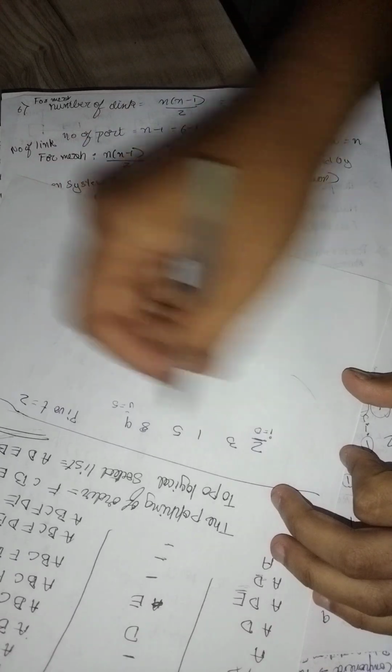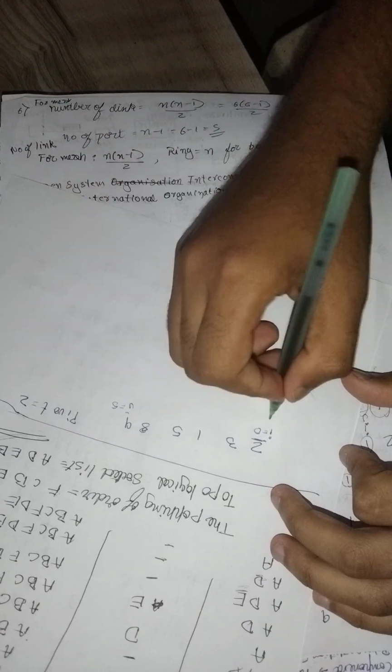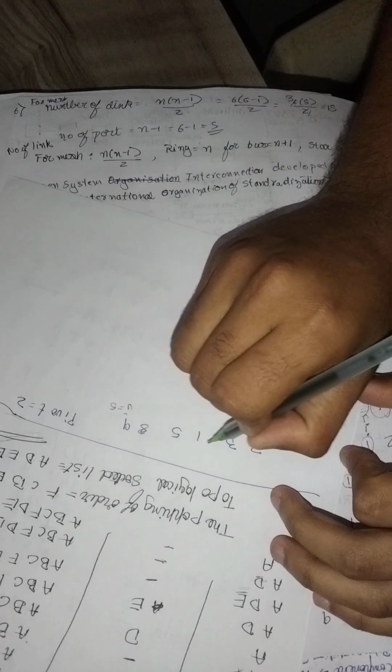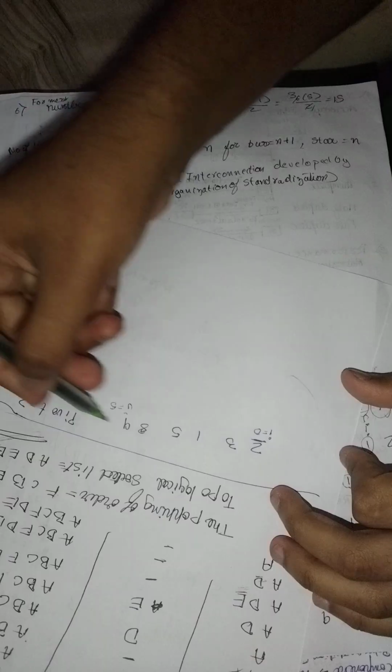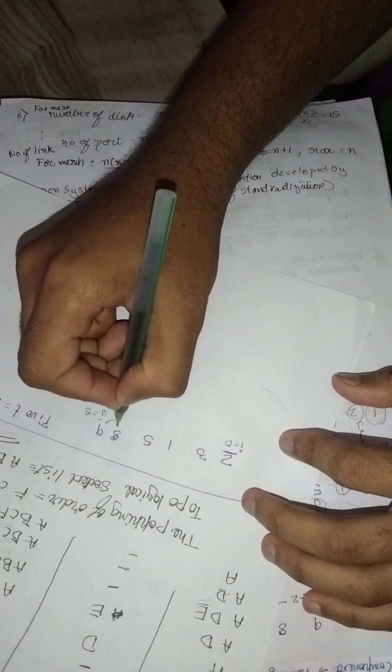Now start comparing from this side. What you will see is that j is equal, you should find the element which is greater than 2 from this side and lesser than 2 from this side. You will just write these steps. Okay, you will write the step here also.